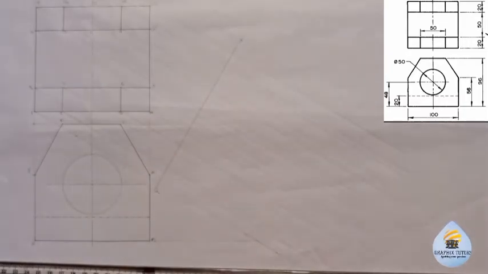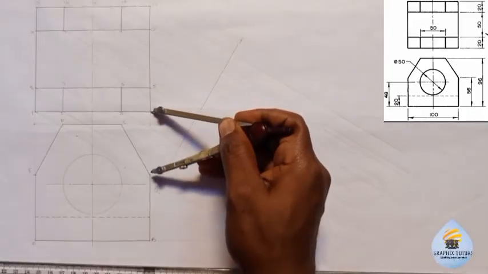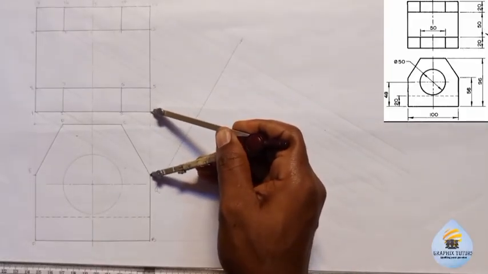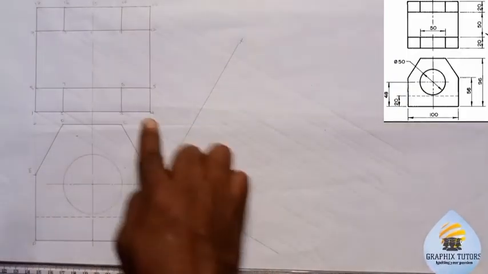Now we'll move. We'll start with the help of your compass. You place it at point 4, you go to A. You can see that? Place it at point 4, you go to A, and you come on the line of 4.